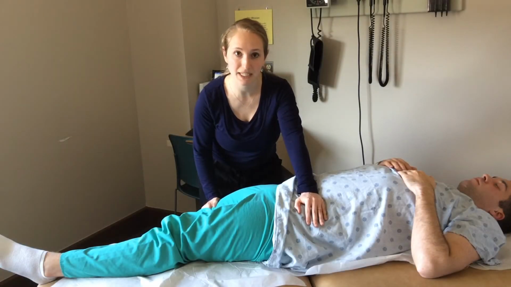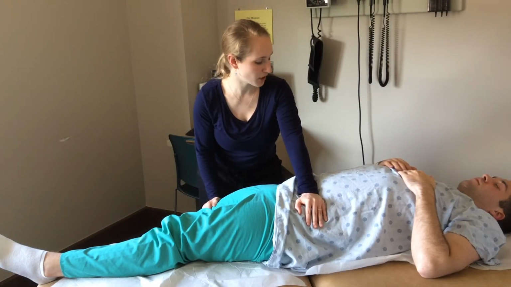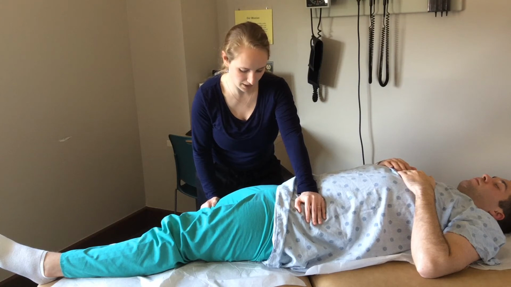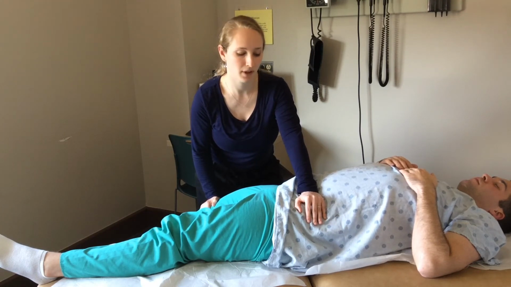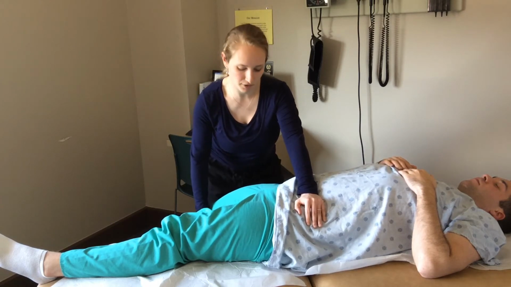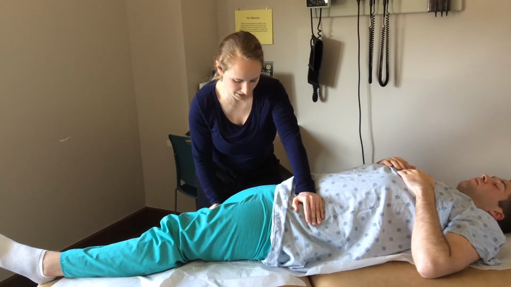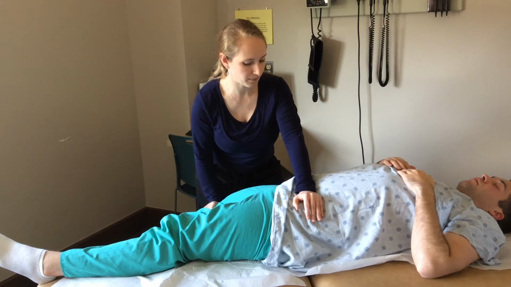That extension, further off of the table, into that barrier. And again, can you push up here for 3 seconds? 3, 2, 1, and relax. And again, further into that extension barrier. And again, push up for me. 3, 2, 1. And relax.